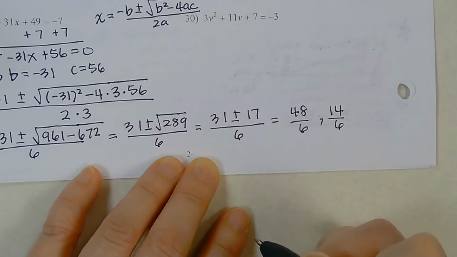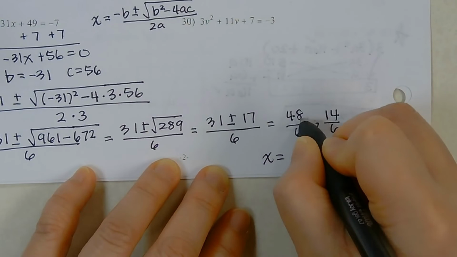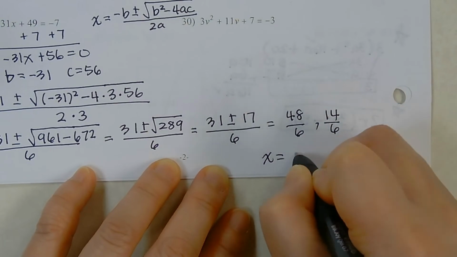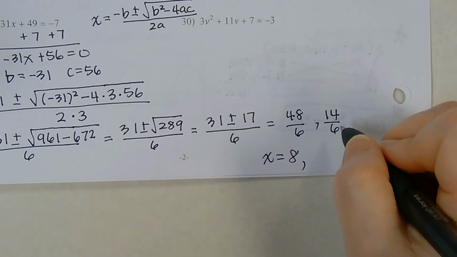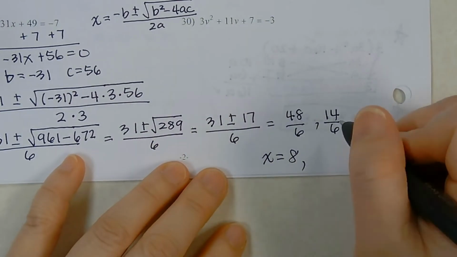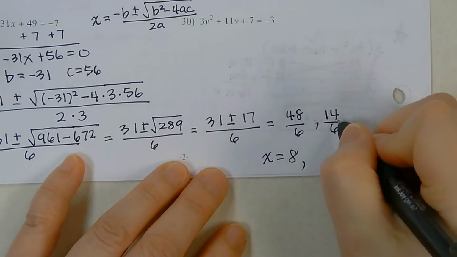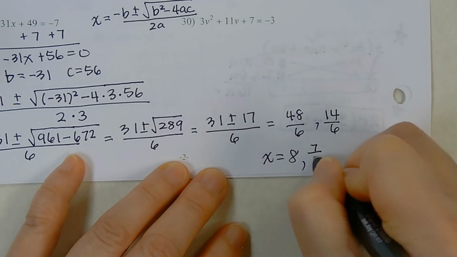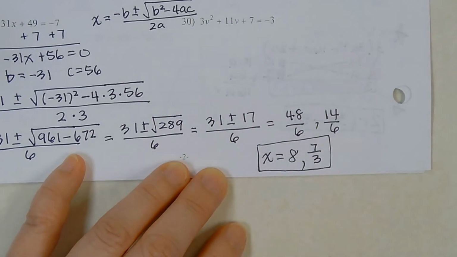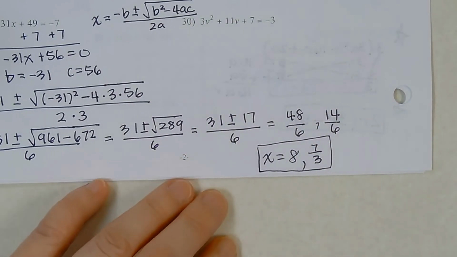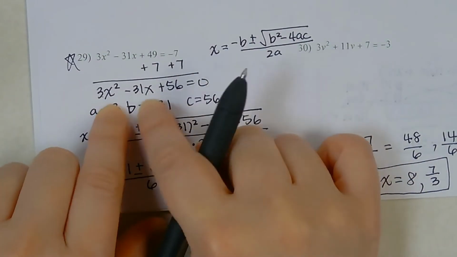And we're just going to simplify at this point. So we've got x is equal to 48 divided by 6, which is 8. And we're going to get a fraction here, but I can simplify. So 14 divided by 2, I think both of them go into 2, so 7 over 3. Okay, that's your answer. So again, it would have been easier to factor from this point.